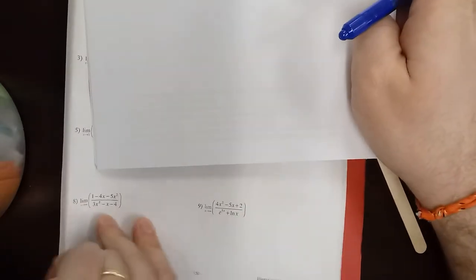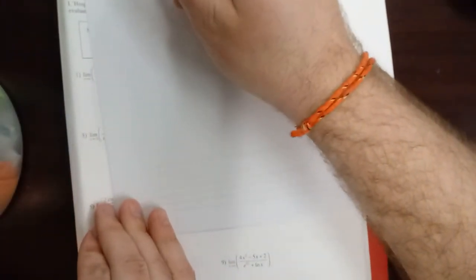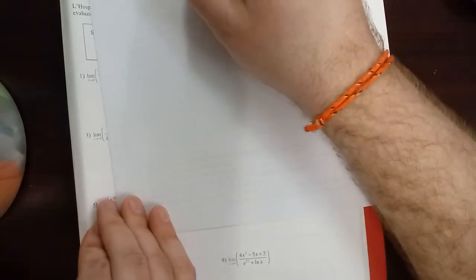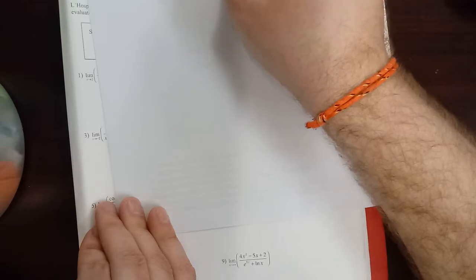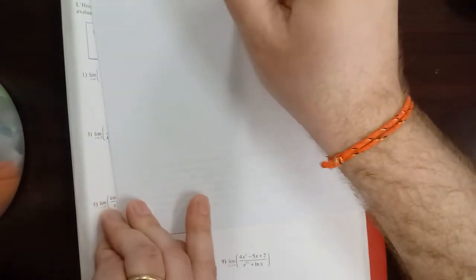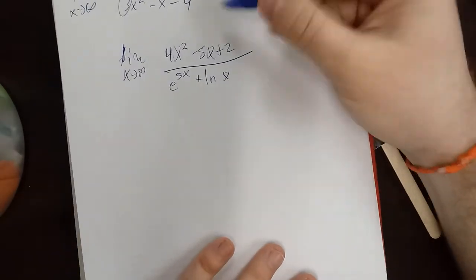So now let's look at number 9. Number 9 is not as straightforward. The limit as x is going to infinity of 4x squared minus 5x plus 2 all over e to the 5x plus ln x. Okay, so problem.